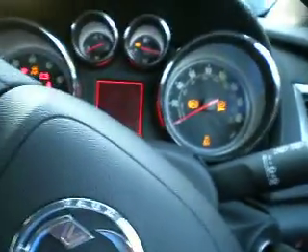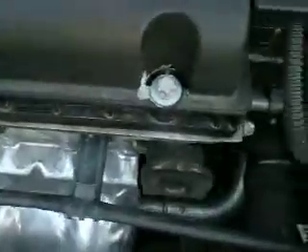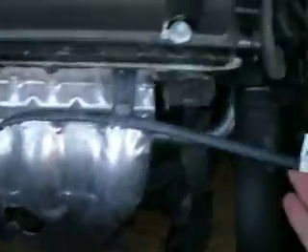Alright, we'll turn the engine off. Back to ignition on. And we'll go and have a look under the bonnet and see why those sensors are off. Now if you check this out here, what I did earlier, I just disconnected the oxygen sensor.